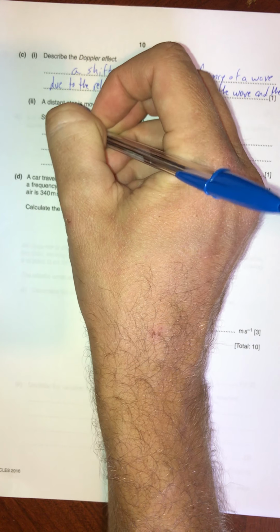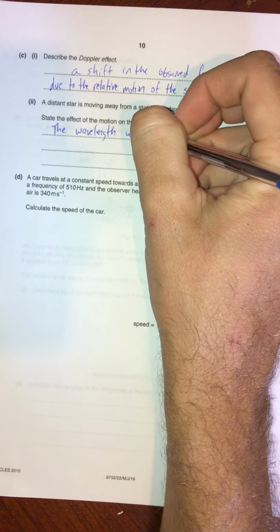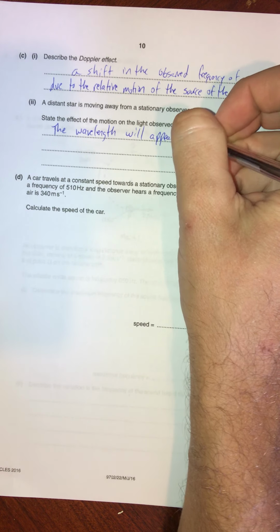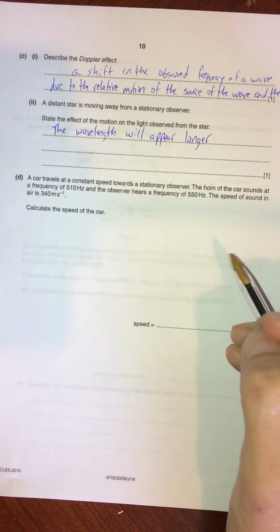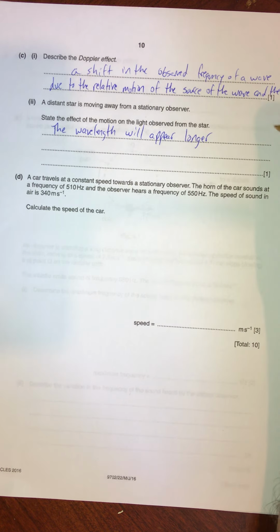The wavelength will appear longer. So a longer wavelength from starlight shifts it towards the red end of the spectrum. This is an effect known in astronomy as redshift.